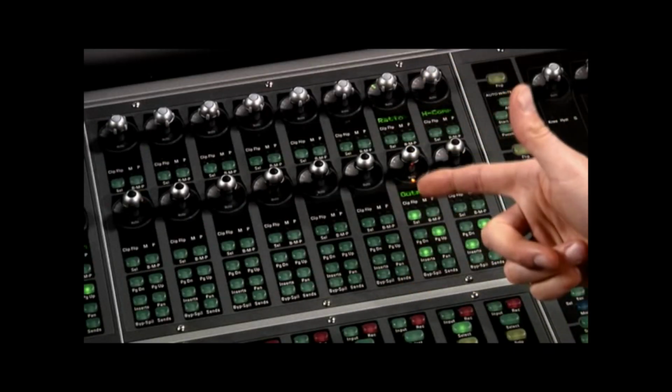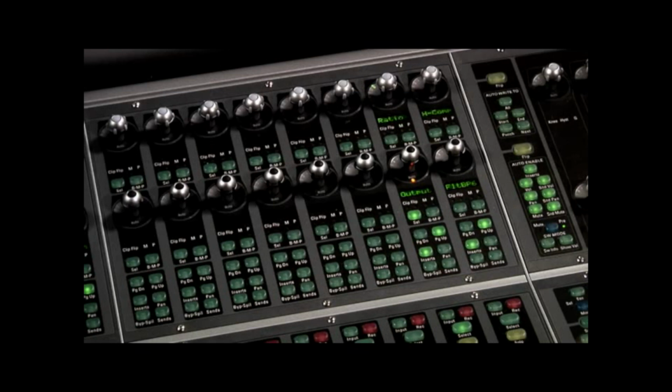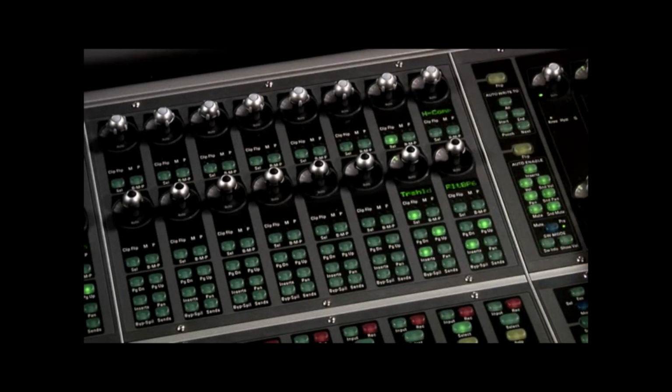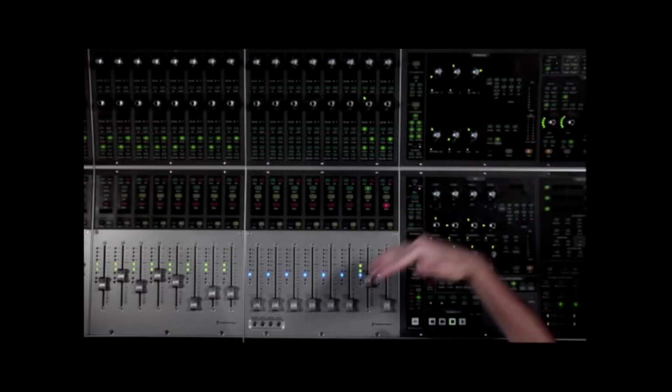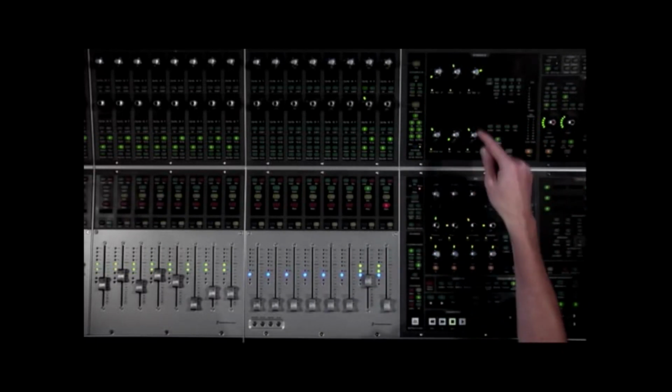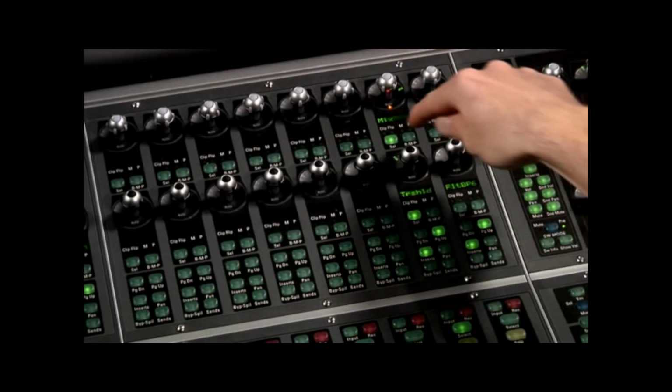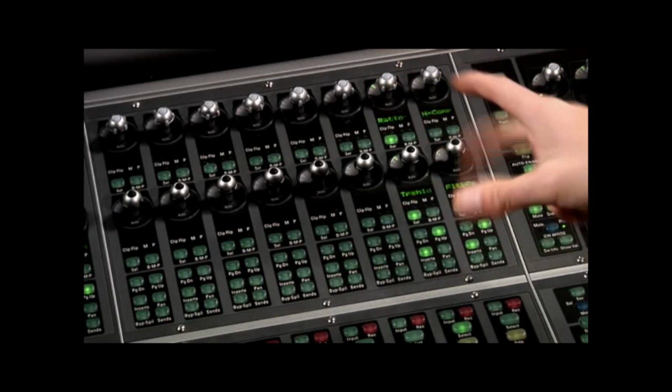I'm going to touch that on the back side of the threshold. Likewise, for ratio, this particular plugin has a mix percentage, so I can actually blend the clean in with the compressed. I'm going to do mix percentage and put that there. Okay? So that's 4 parameters on one page.